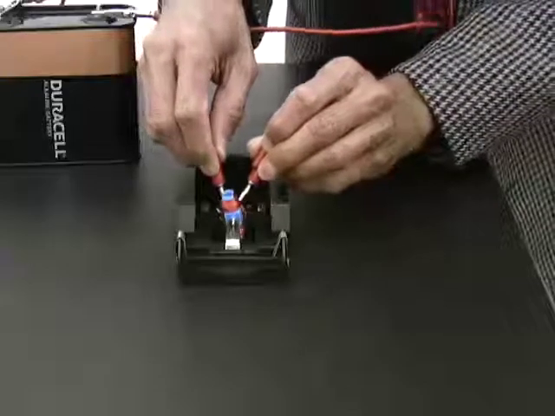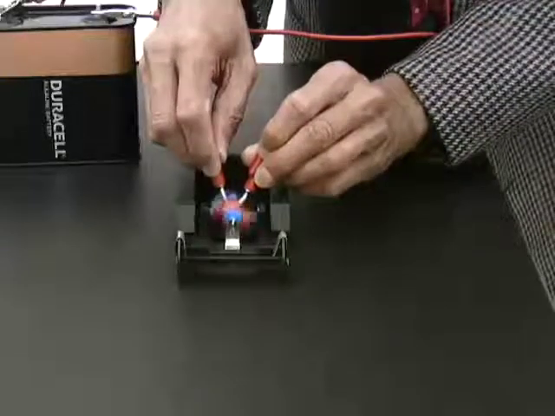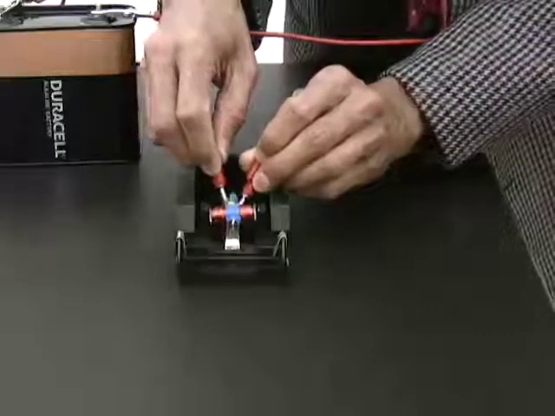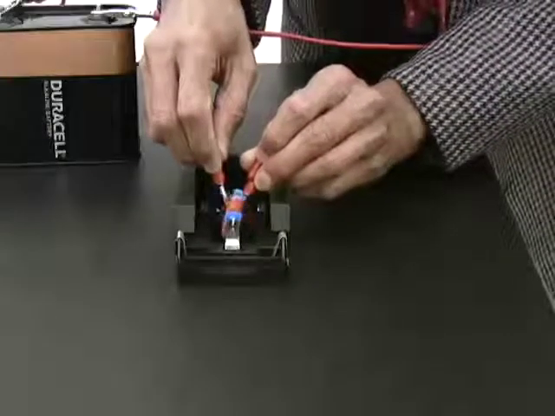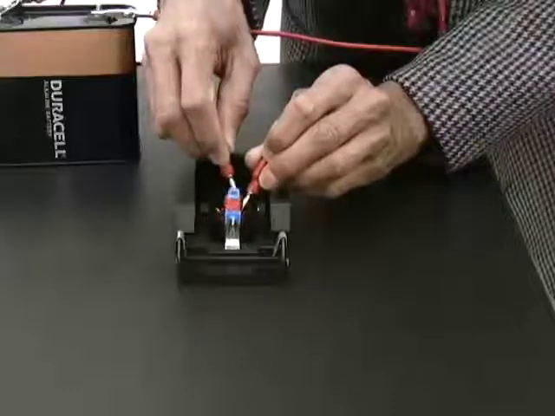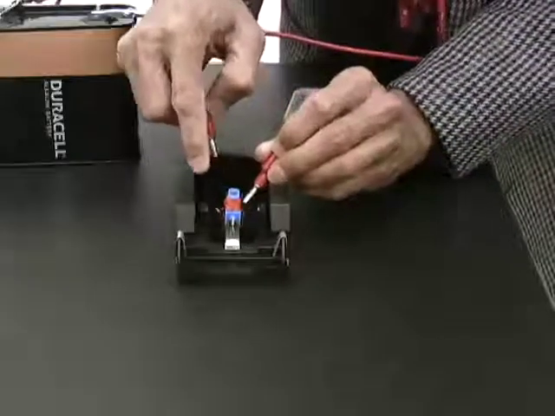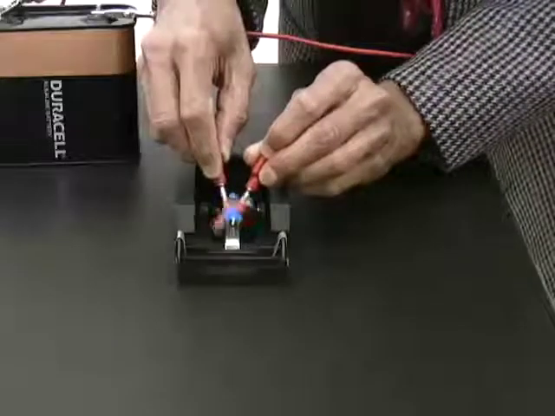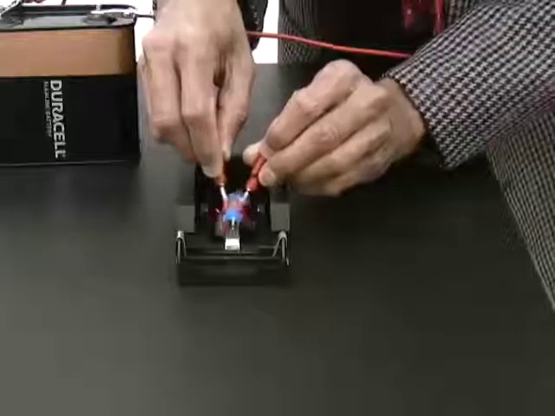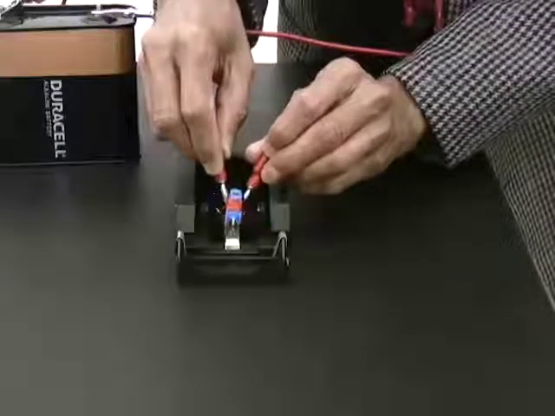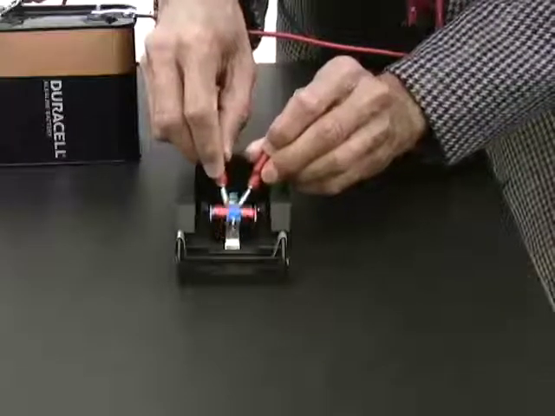Now watch this when I make that connection. There you are. I get continuous rotation by changing the current halfway through. And the current is changed by using these brushes. So in the electric motor, the brushes are very important.